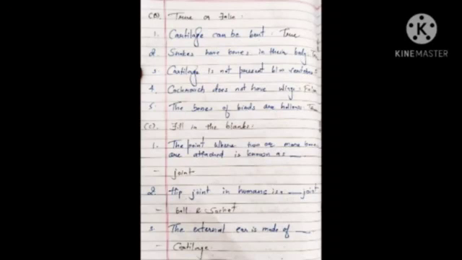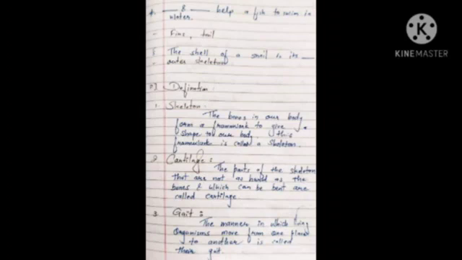Now talking about fill in the blanks. The first one is: the point where two or more bones are attached is known as dash, and the answer is joint. Second one is: hip joint in humans is a dash joint, and the answer is ball and socket. Third one is: the external ear is made of dash, and the answer is cartilage. Fourth one is: dash and dash help a fish to swim in water, and the answer is fins and tail. Fifth one is: the shell of a snail is its dash, and the answer is outer skeleton.